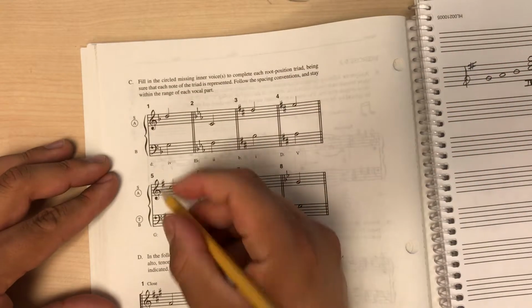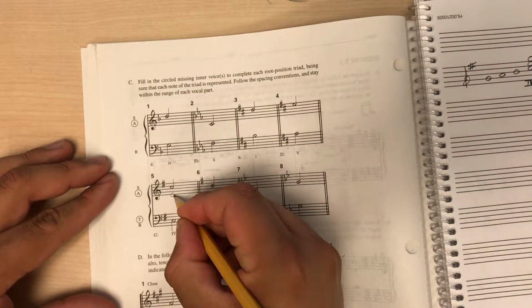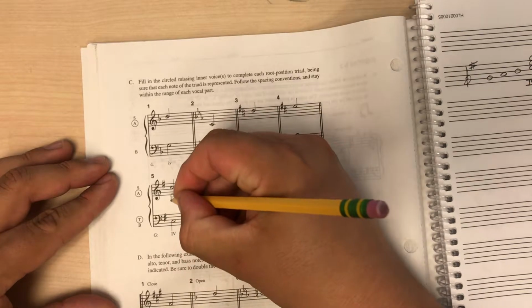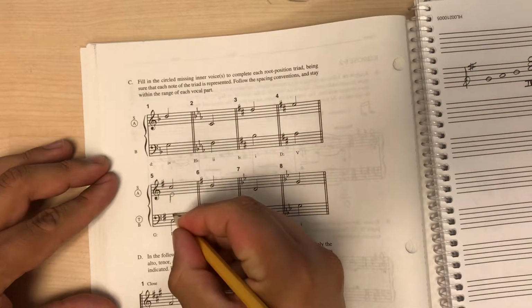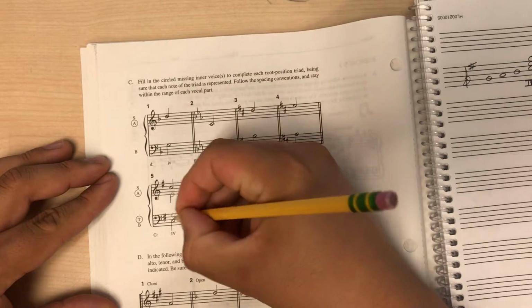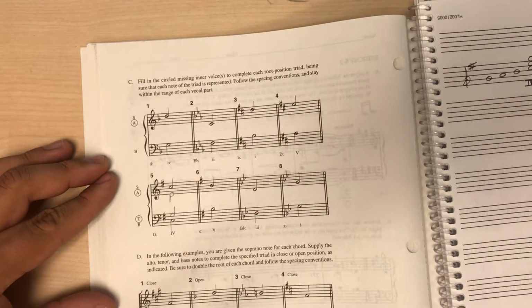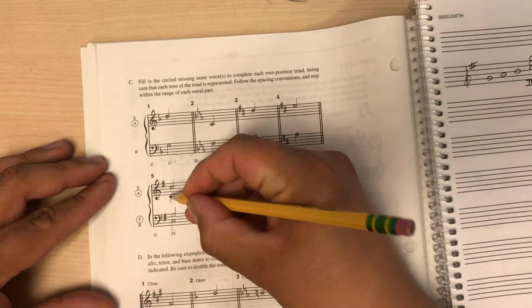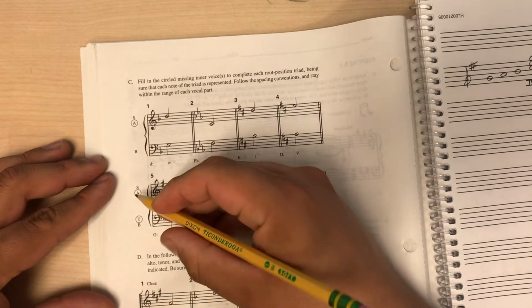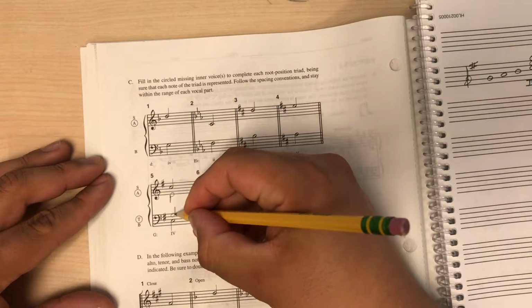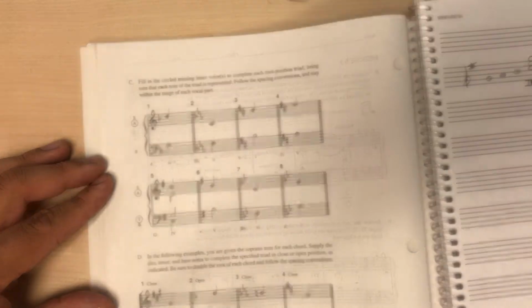If I can't do that, the only other thing I can do, instead, I'll give the E to the alto right there on the bottom line, and the G to the tenor right there on the top space of the bass clef, making sure that my stems are in the right direction. Alto always has stems down, tenor always has stems up, and then I'm done.